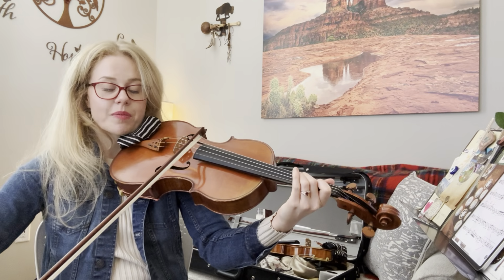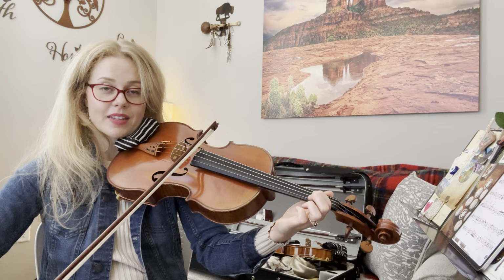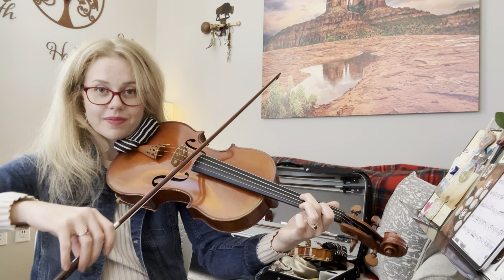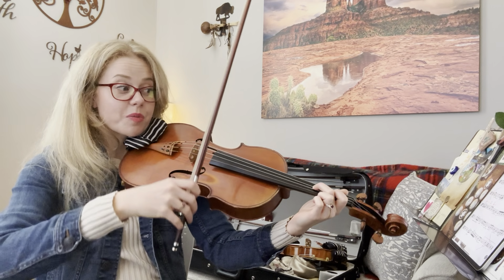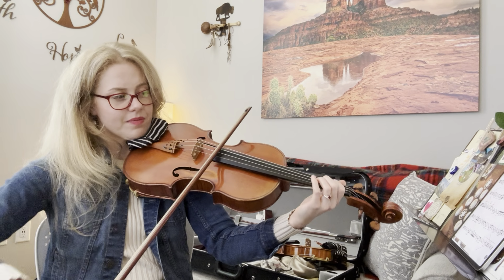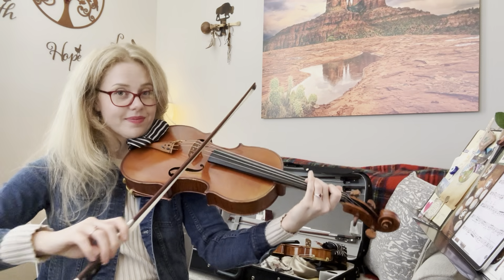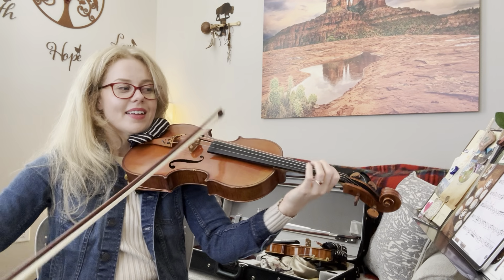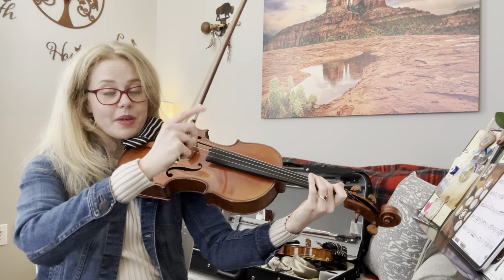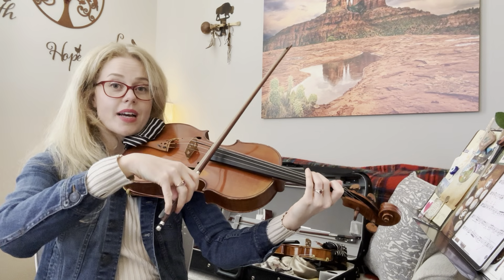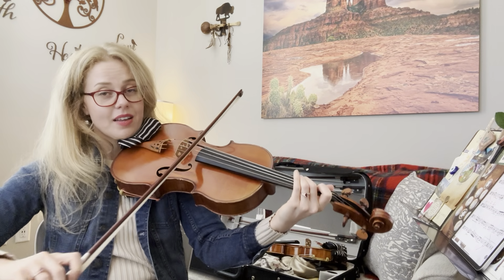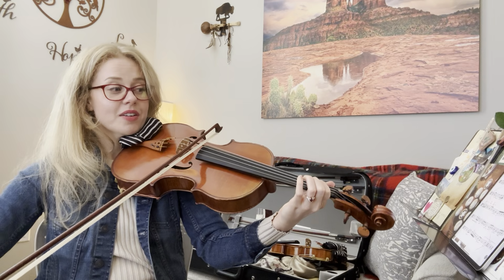So the first note I'm not using very much. Then the next one. The third one has the most bow. In the next measure, beat 1 and beat 2. Beat 1 has lots of bow. And beat 2, not very much.